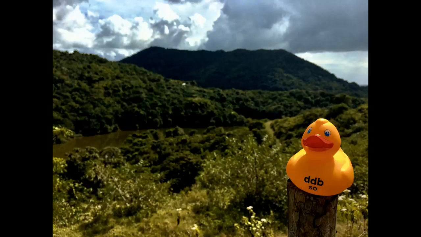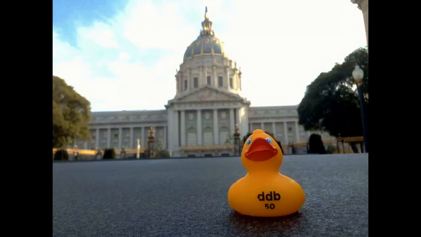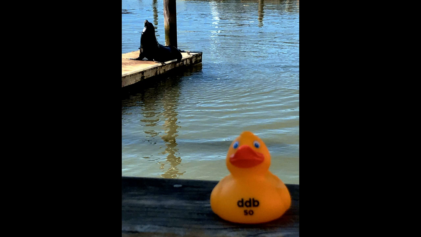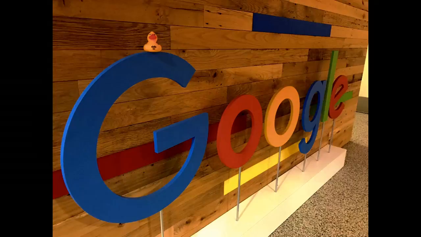This is CS50's debugger in the hills of Puerto Rico, also here on the sea. He made its way to San Francisco here. Also down by Fisherman's Wharf by the sea lions, if familiar. Here at Stanford, where there's a William Gates Computer Science building for computer science. Down the road in SF at Google.